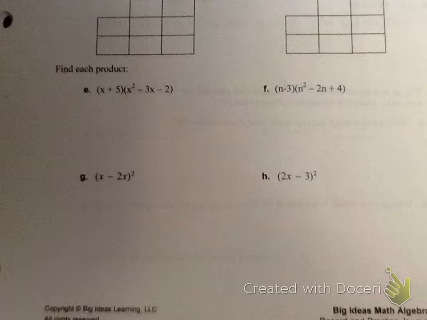This letter E though is a good one because there are 3 terms over here. We have a binomial times a trinomial. So it's the same thing. If you think distributive property, you're multiplying x by all 3 sections. So x times x squared is x cubed. X times negative 3x is negative 3x squared.